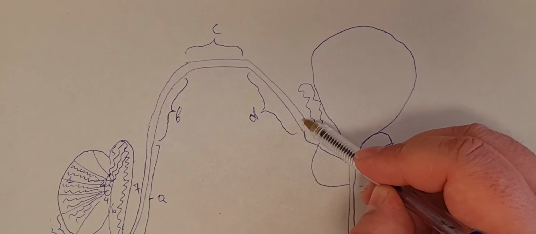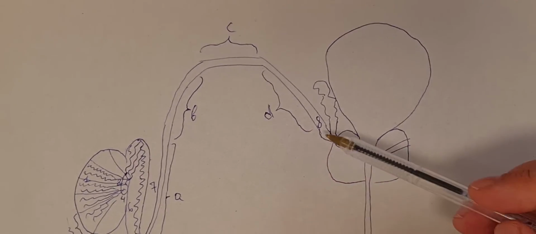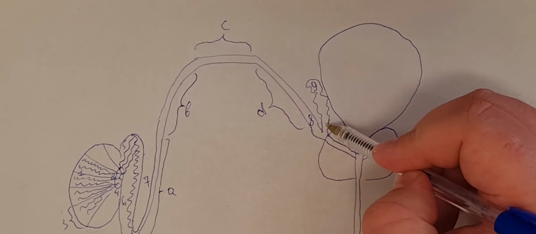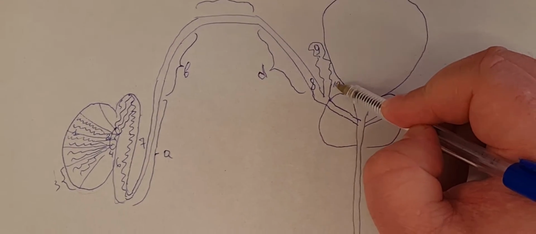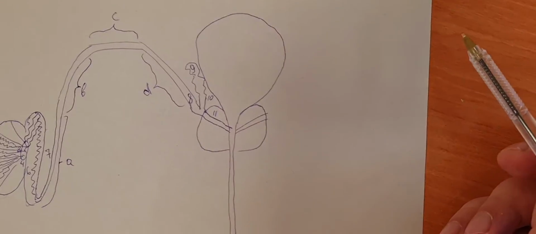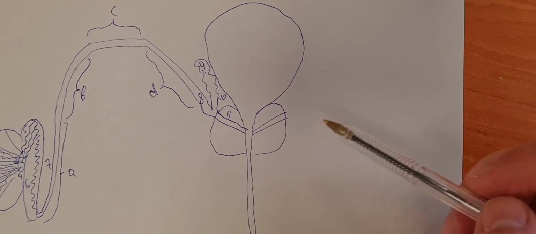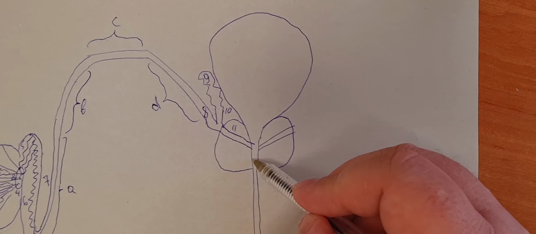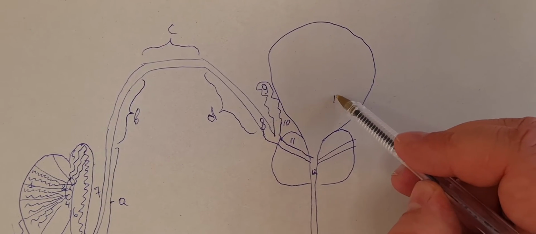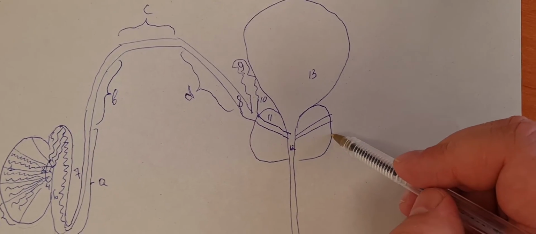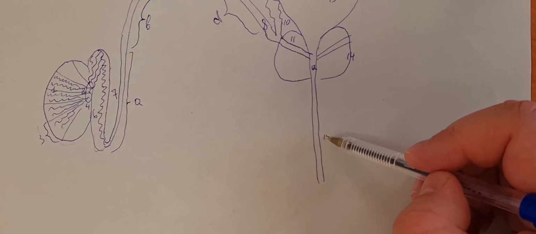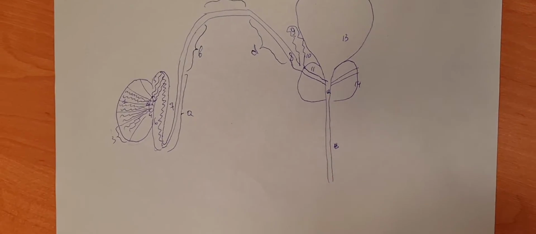I put here number 8, ampulla ductus deferentis, the widest part of the deferent duct. Number 9, that is the seminal vesicle. Number 10, that is the excretory duct, ductus excretorius. Number 11, it is the ejaculatory duct, ductus ejaculatorius, and it opens into the male urethra. Number 12, urethra. 13, that is the urinary bladder. 14, that is the prostate gland, and 15, that we already said, is the urethra.